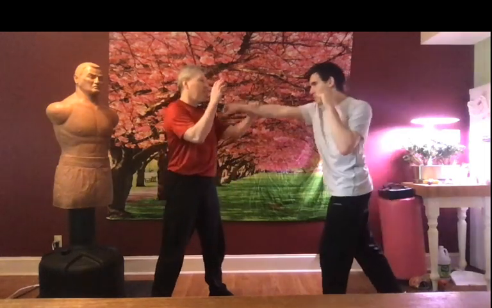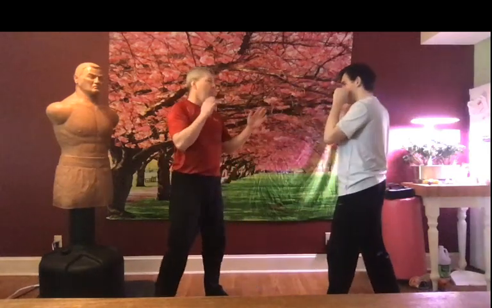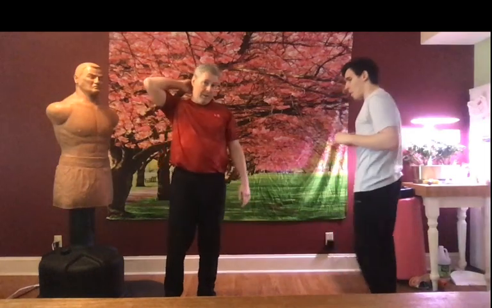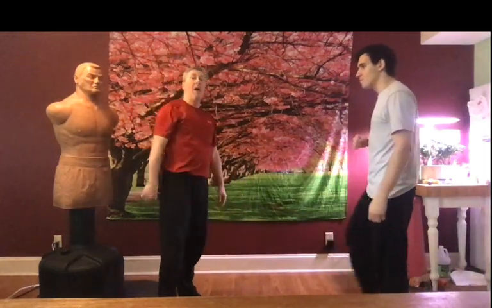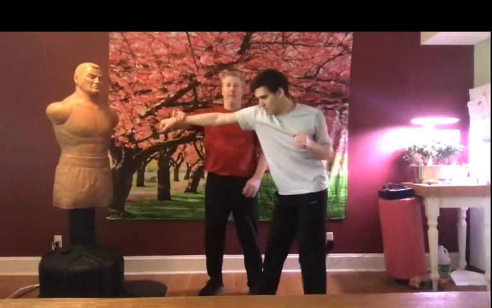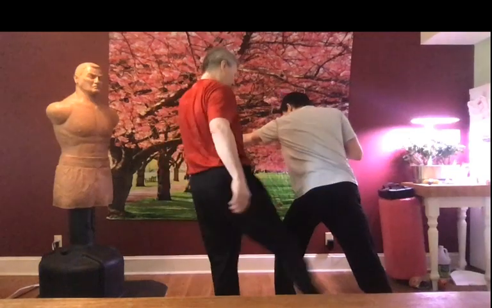So if he throws a jab, I'm going to go this way. If he throws a right, I'm going to go this way. I don't want to go this way and walk right into that. So you always go to the outside because we want to be behind the guy. If I can get him to throw the right, see, I'm behind him. If I can get him to throw the left, look, I'm behind him.